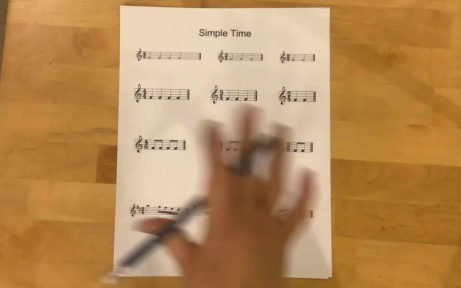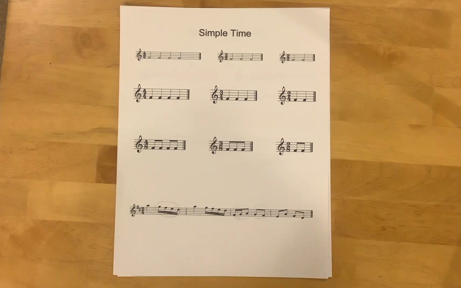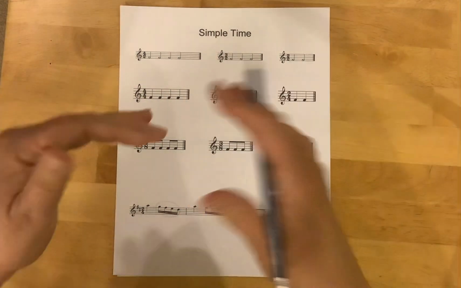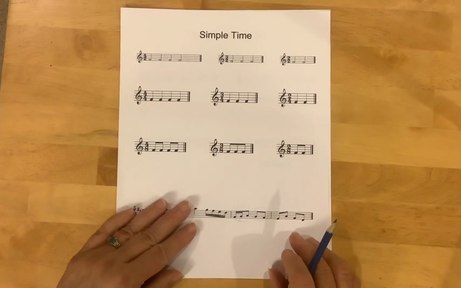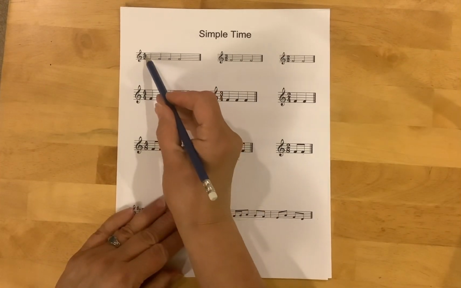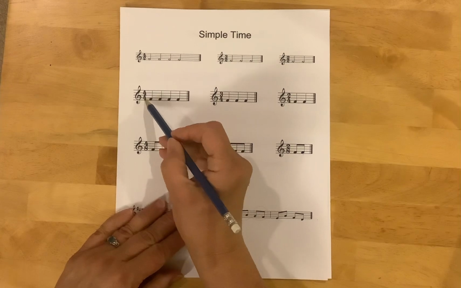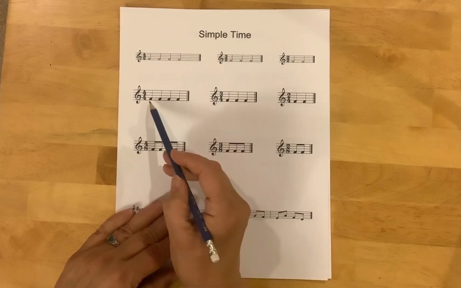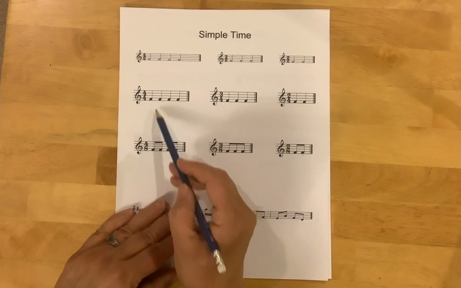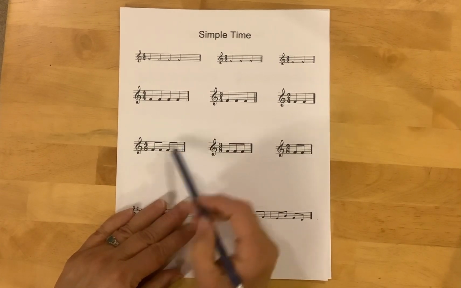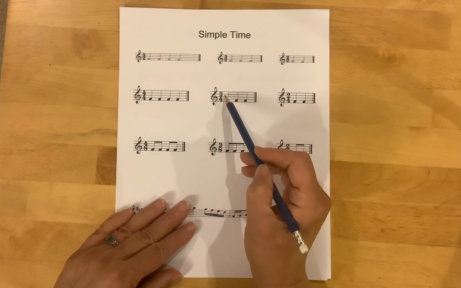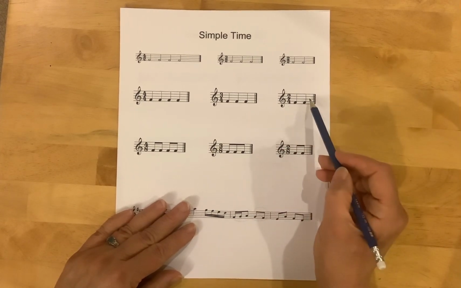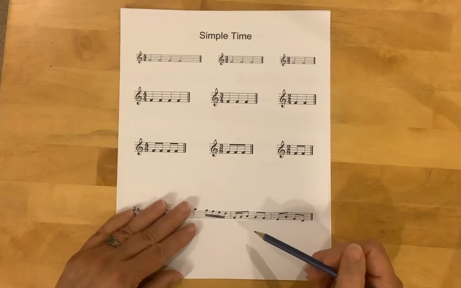Now, this is called simple time. There is something called compound time. That's another video. These are the 9 main simple time signatures. Top note 4: 4/2, 4/4, 4/8. So 4 half notes worth of music in each bar, 4 quarter notes worth of music in each bar, 4 eighth notes worth of music in each bar. 3/2, 3/4, 3/8, 2/2, 2/4, 2/8.